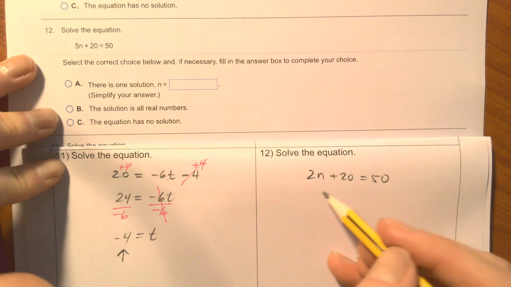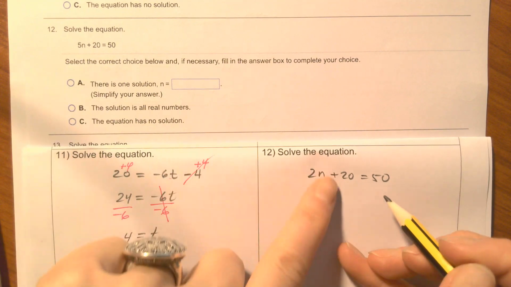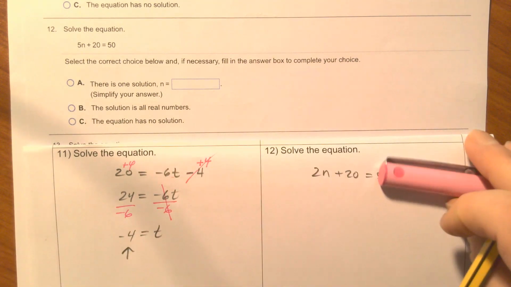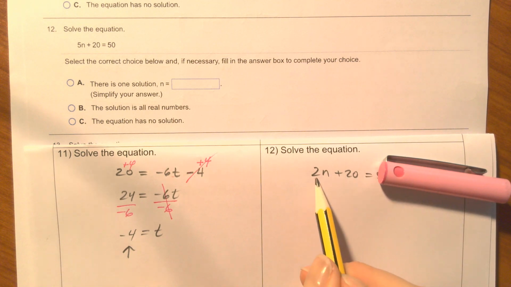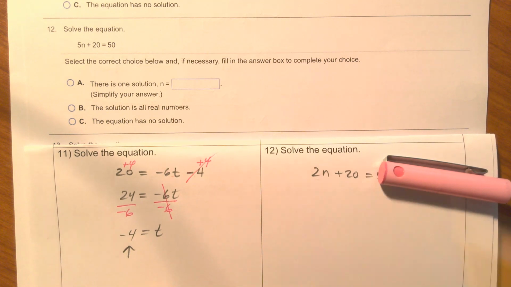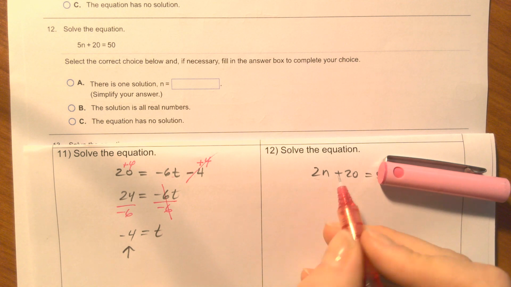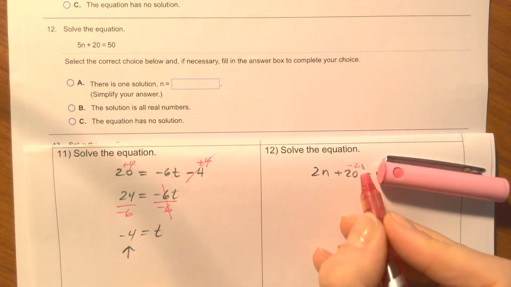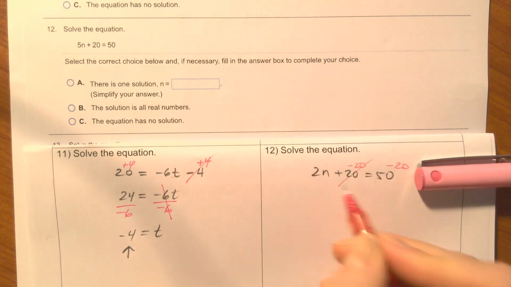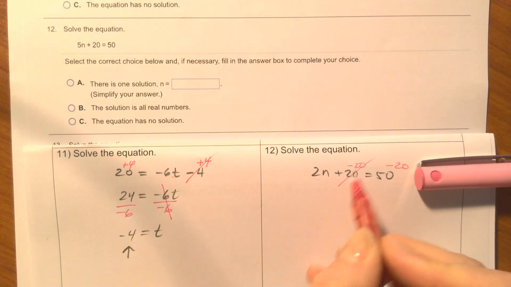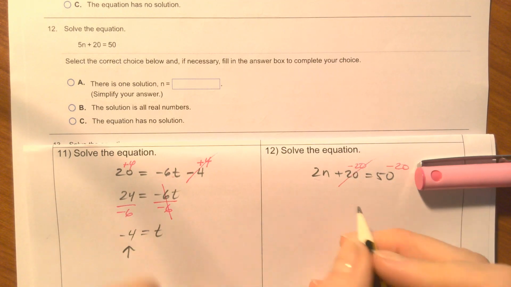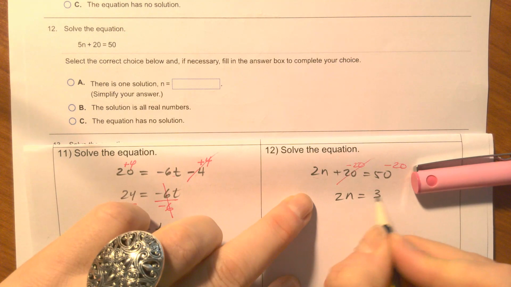Solve the equation. So I've written it here. So n wants to be alone, so here's the best friend, and here's the neighbor. Who do you get rid of first? Yeah, you gotta get rid of this one first. Always opposite, so that's plus, that's minus, that makes 0. So you have to go 2n equals 30.